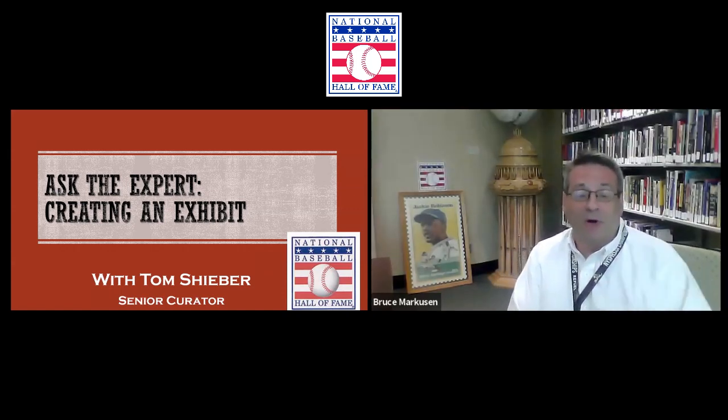And then after he passed away, a number of years later, both the Gehrig and the Ruth lockers were donated to us at the same time. And lockers are always great visually. They always are very striking presences in those two exhibits.